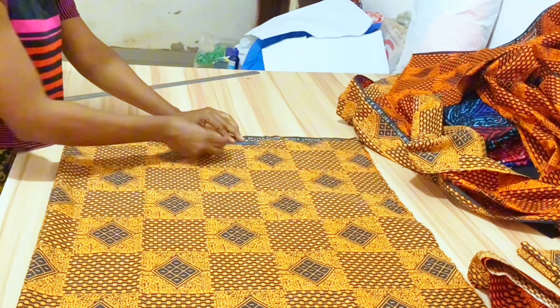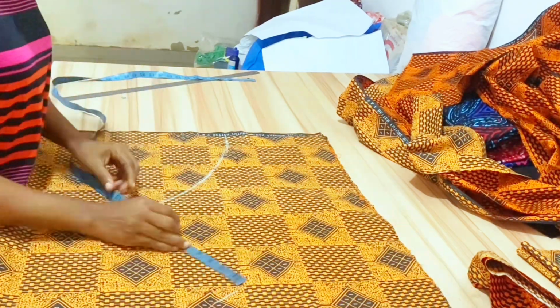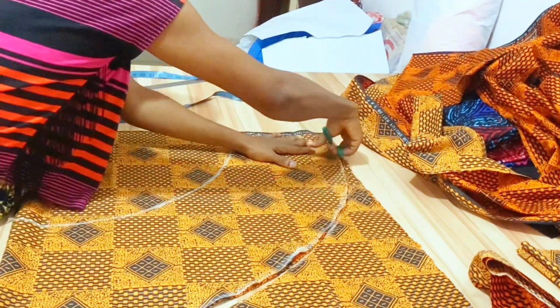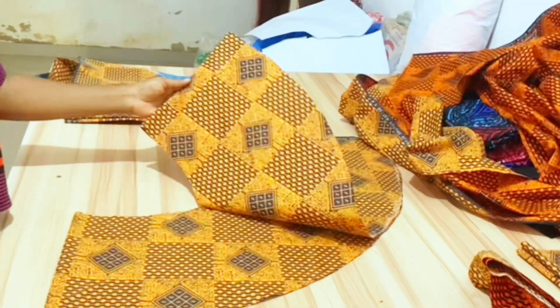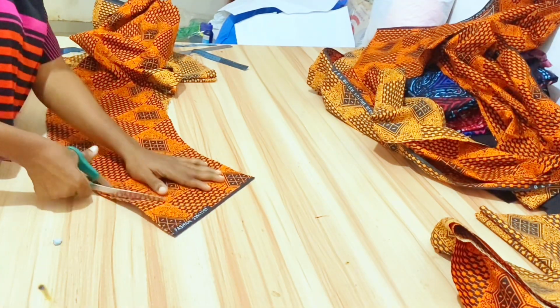For the longer flare, mark the radius length of 16 inches, the length of 10 inches. Then cut out the fabric. Open flat the fabric, curve the center also.